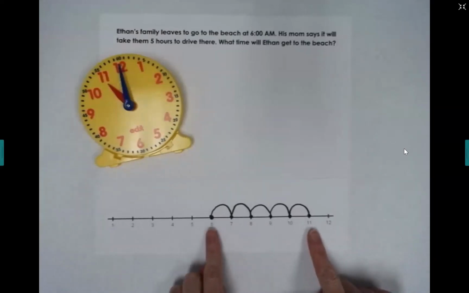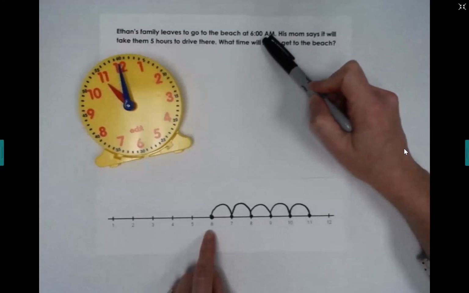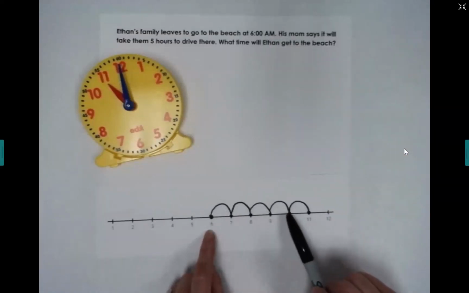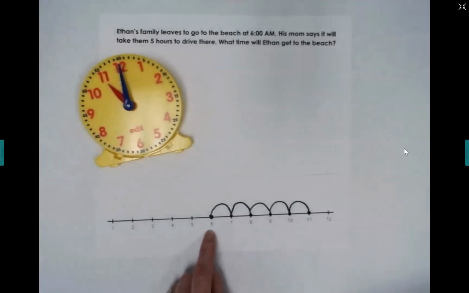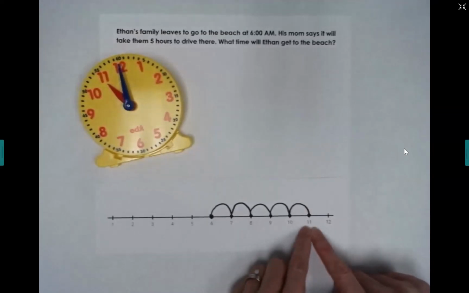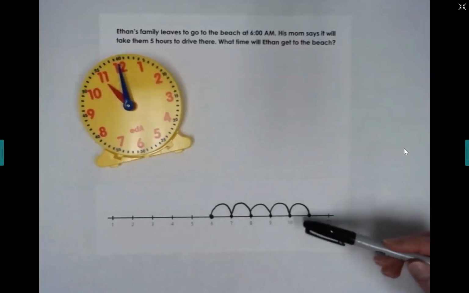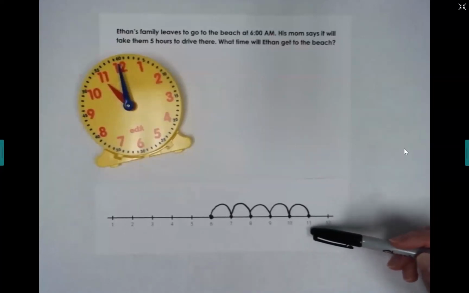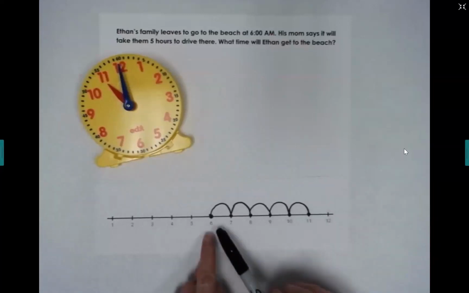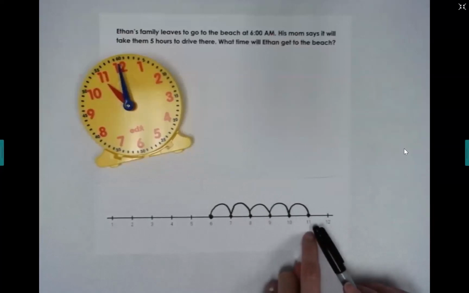So what this is representing for students is the start time was 6 o'clock when they started driving. My 5 hops represent the 5 hours it took to drive there. So the time they will get to the beach is 11 a.m. It will be 11 o'clock when they get to the beach after 5 hours go by. So in this problem, what we were determining was the end time. We knew the start time. We knew the elapsed time, how much time was going to go by. What we were figuring out was that end time.